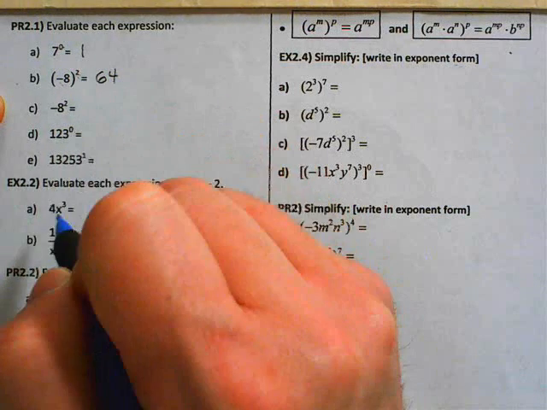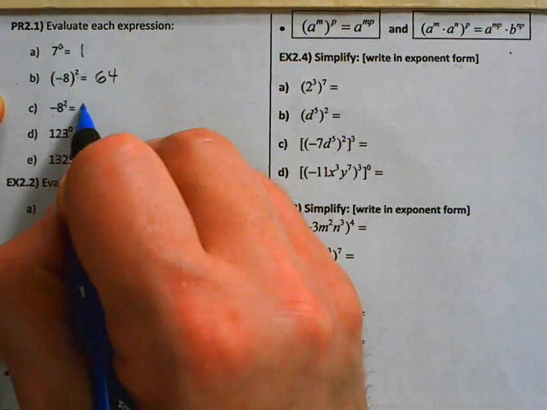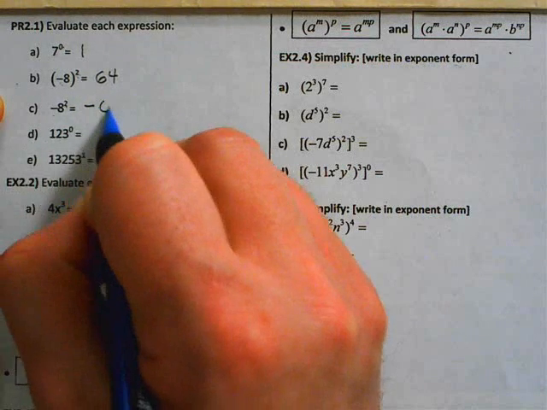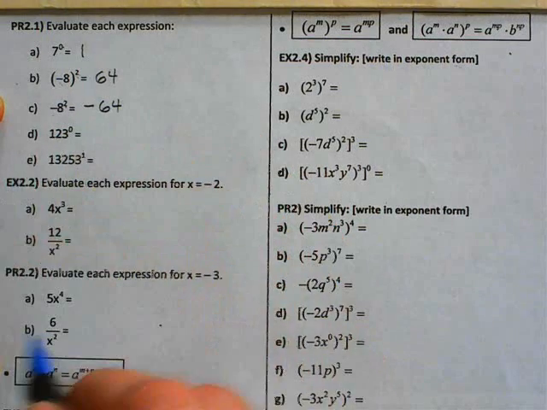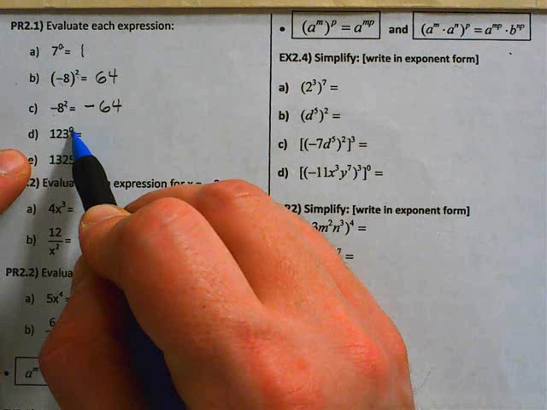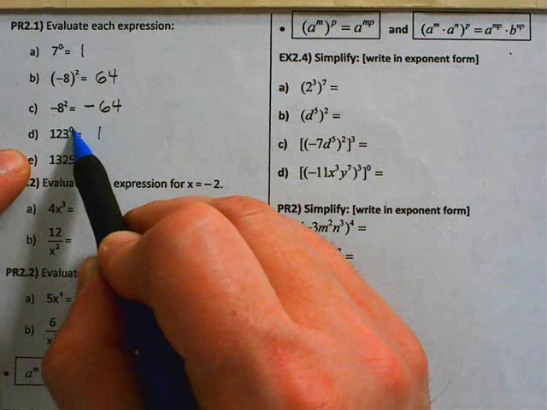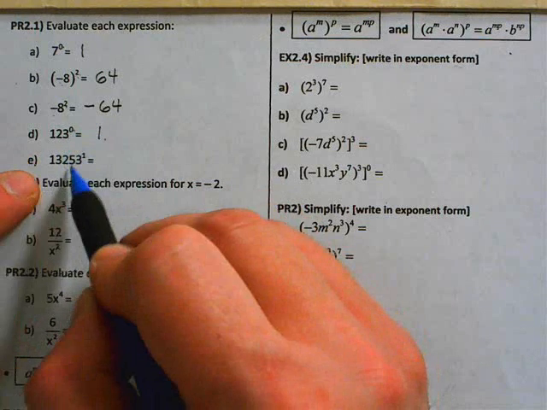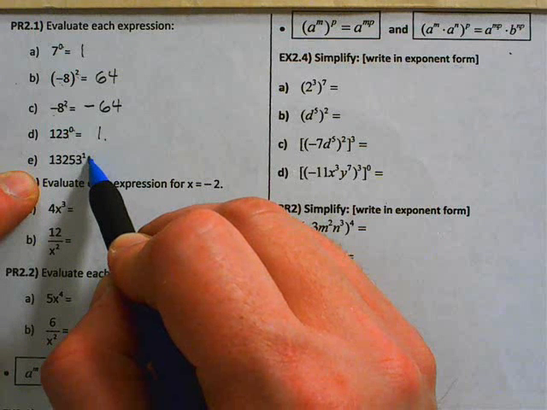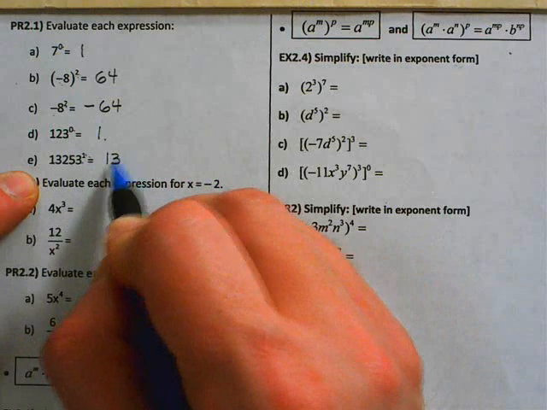Over here I have a negative raised to an even power. This one, the negative will stay because there's no parentheses, and 8 to the 2nd power is 64. Okay, next one is 123 raised to the 0 power, so that would be 1, because any number raised to the 0 power is 1. And the next one is 13,253 raised to the 1st power. Any number raised to the 1st power is the same number, so this would be 13,253.